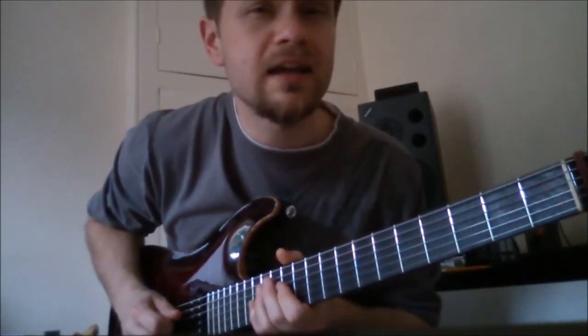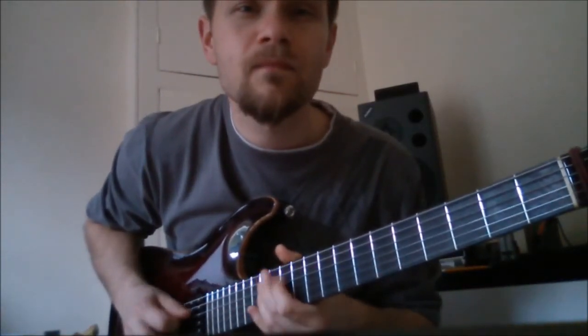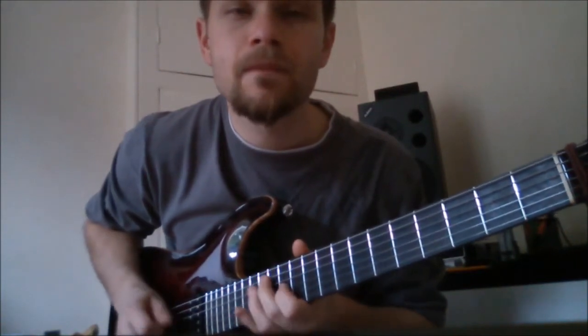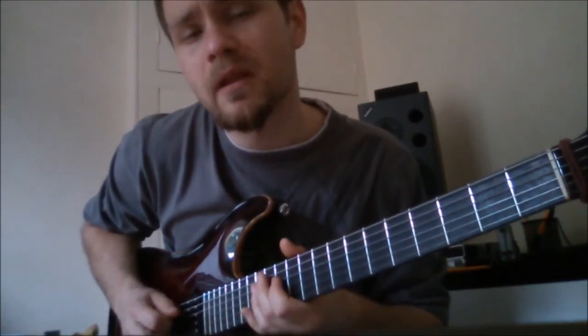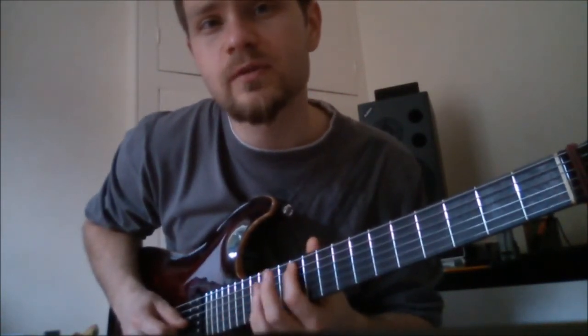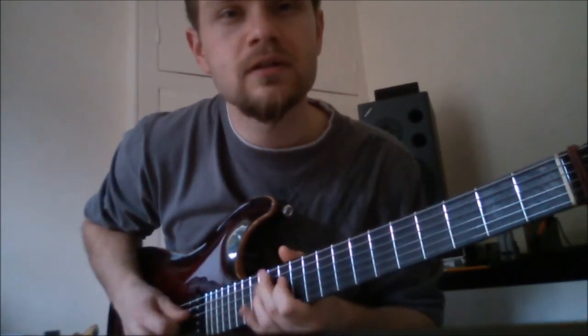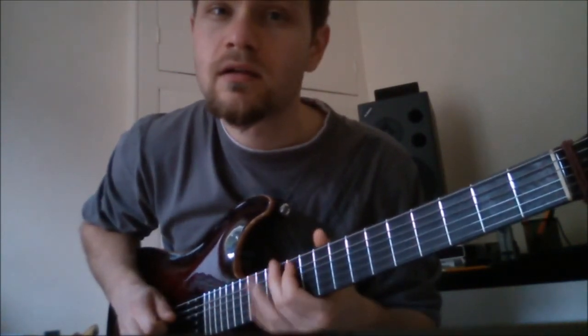If you normally play a lick like this, for example, if that sounds like something you'd play, see if you can put that major third into it somehow, like this. There you go.